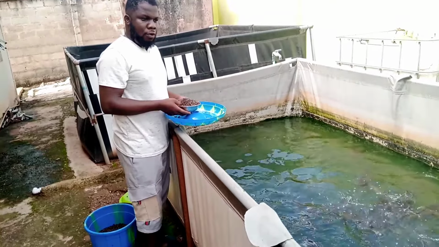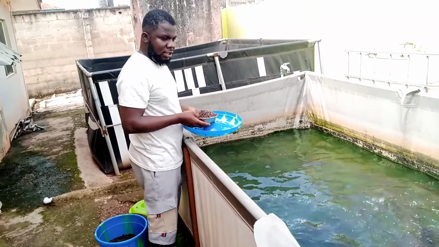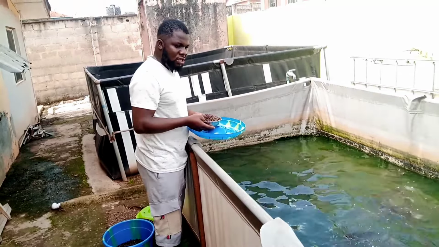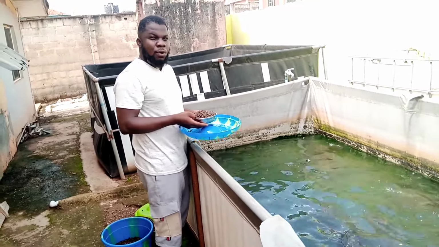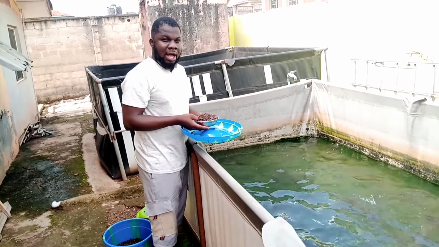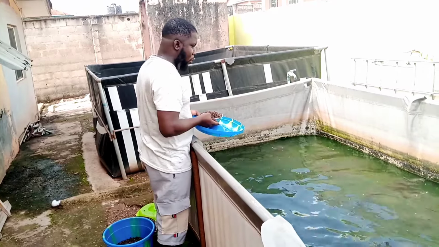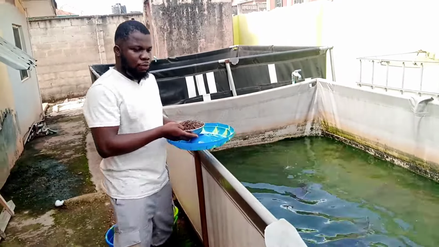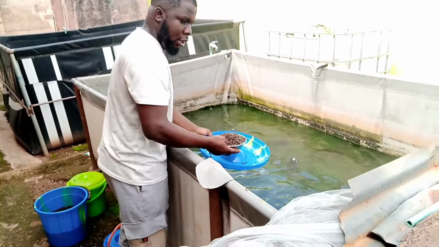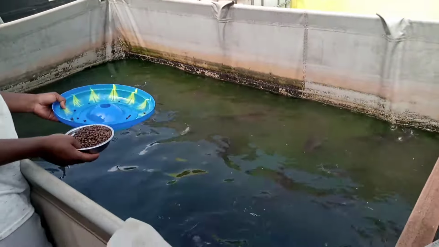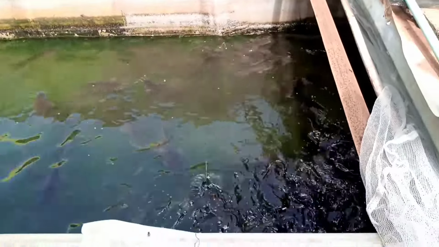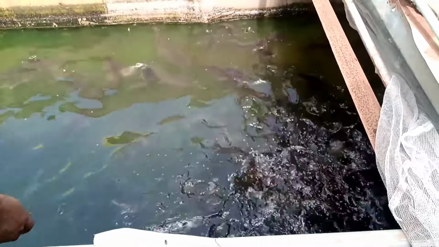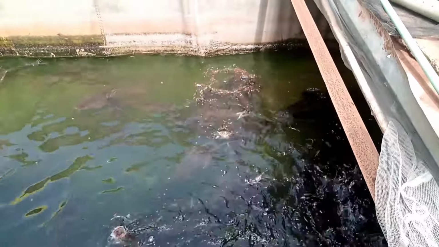You have to make sure you observe the rate at which they consume the feed so that your feed is not wasted, because it is what is eaten that is being converted to weight. So you have to make sure that what you are feeding them is what they are eating, and not that you are just pouring the feed into the water. You can look at the fish here and see what they are doing.